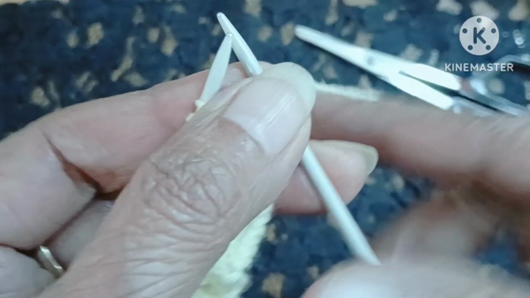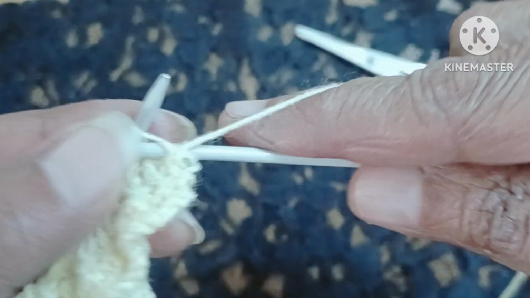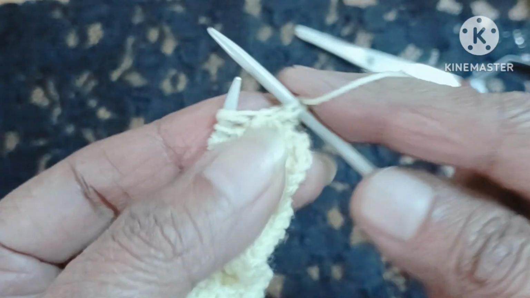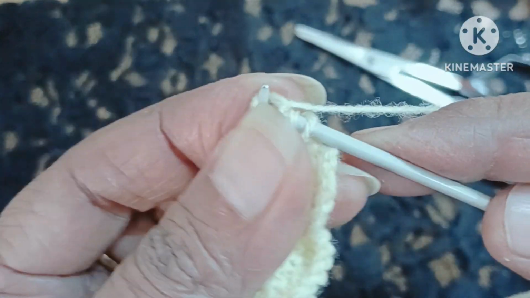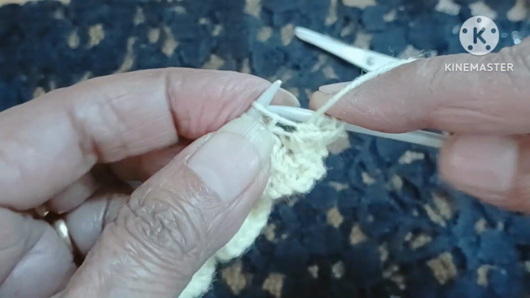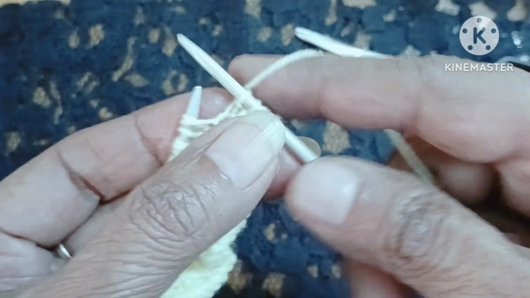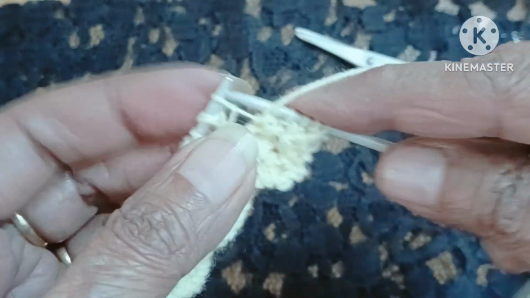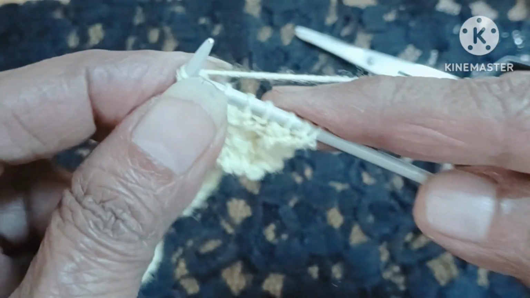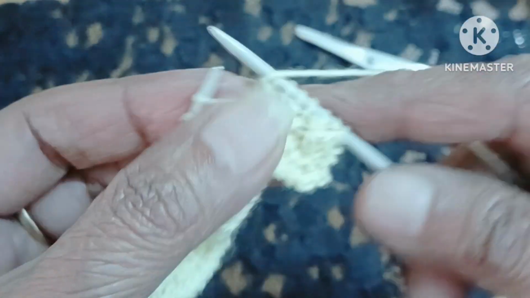Edge stitch, purl 1, knit 2 together from back loops and drop, knit 1, knit 2 together from back loop and drop both. Purl 1, knit 2 together from back loop and drop both stitches.